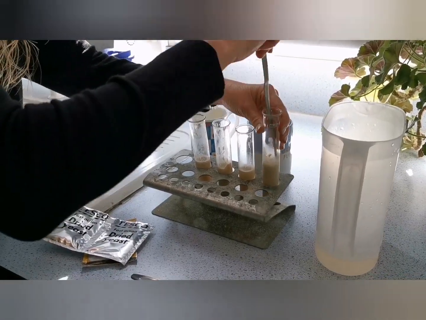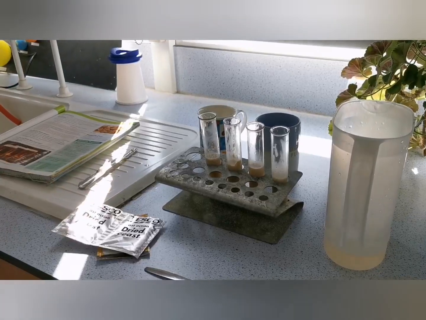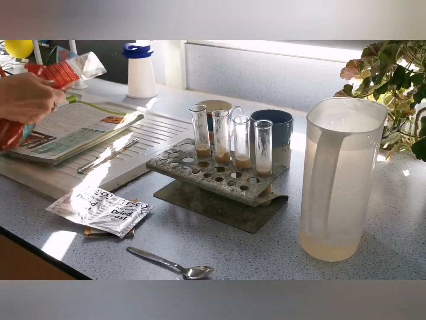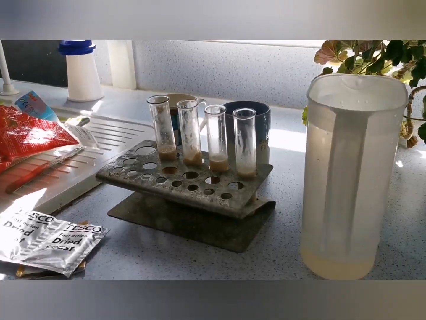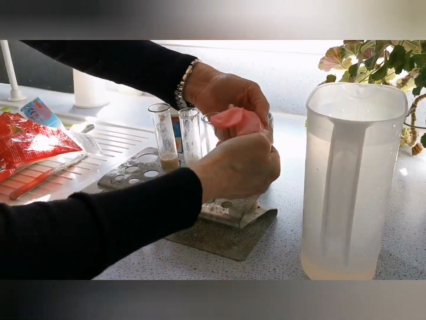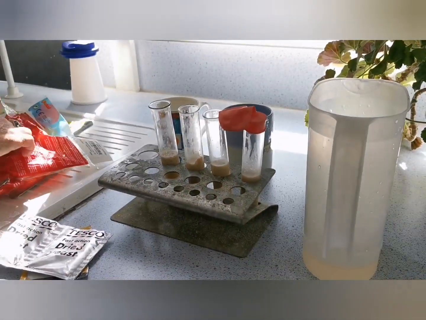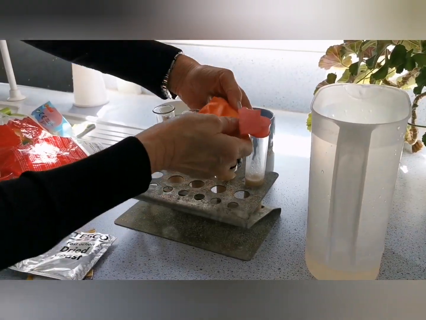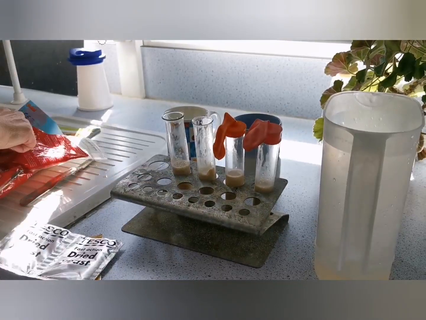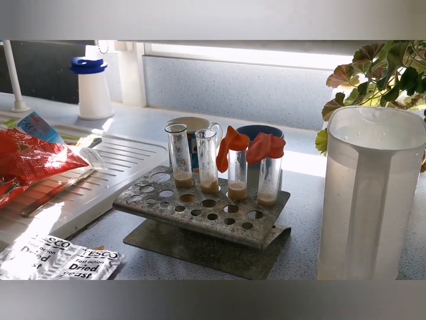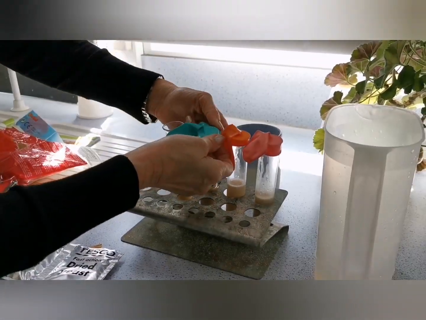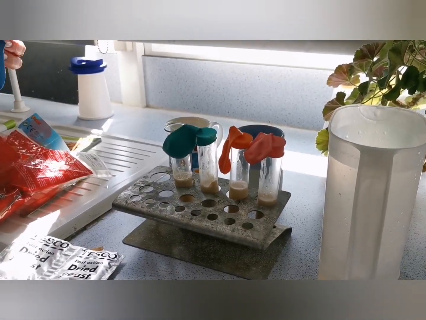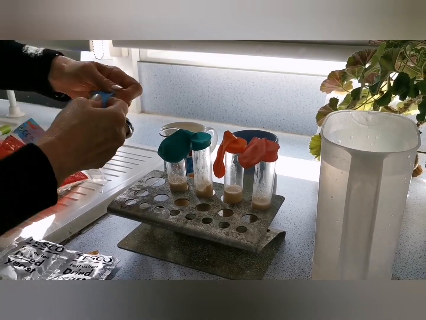So, they're all nicely mixed now. And now I've got some balloons, just normal party balloons. And we're going to put one on each of these. These are from all the parties that got cancelled due to social distancing. We've got loads of balloons. We've got party stuff here. Now the yeast are going to have their own party. Yeah, having much more fun.